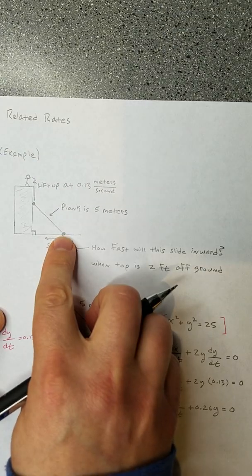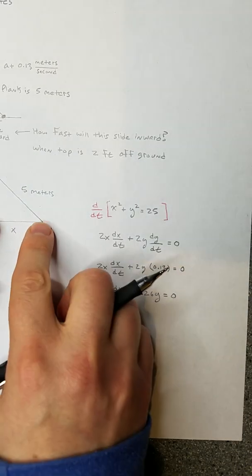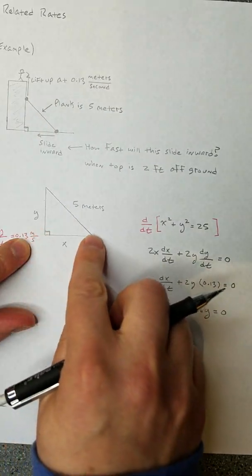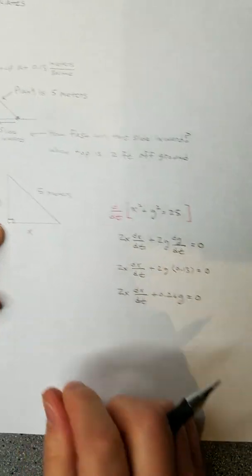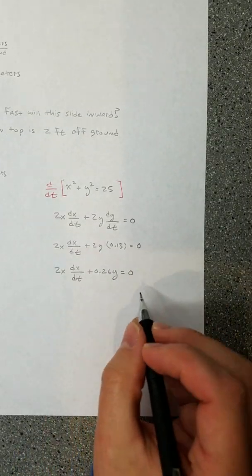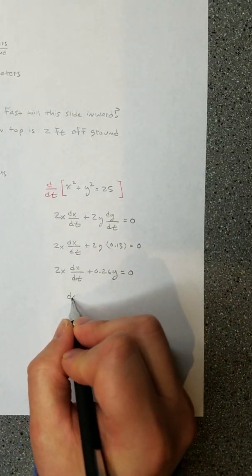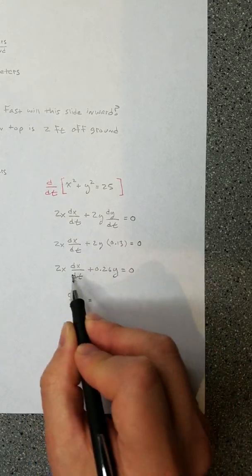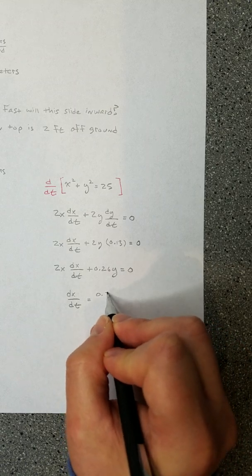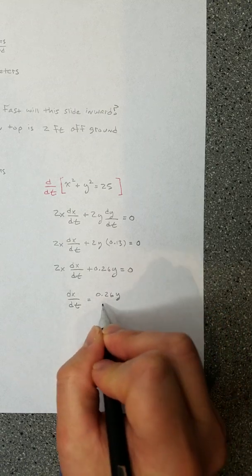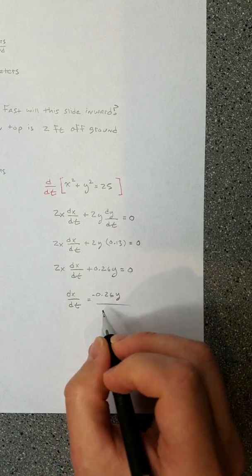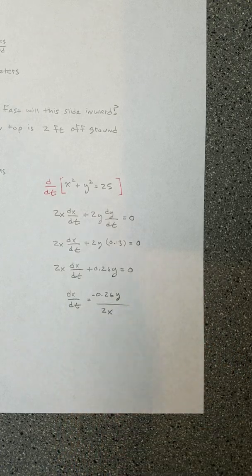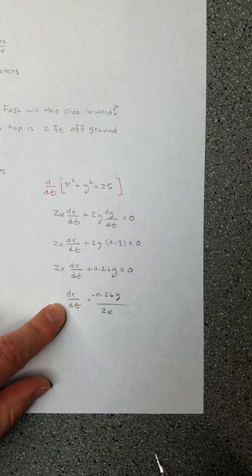Okay, so I'll solve for dx dt now, and what I get out of that is how fast this bottom part is sliding that way, or how fast this base part of the triangle is changing, all right? So I could do some subtracting and some dividing, like if I move this over there and I divide by 2x, I'll get negative 0.26y over 2x, okay? All right, now the question that I was asking is answered here.